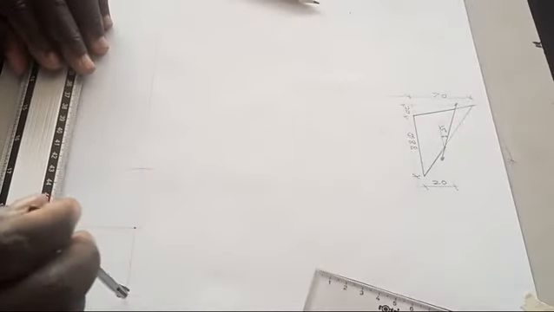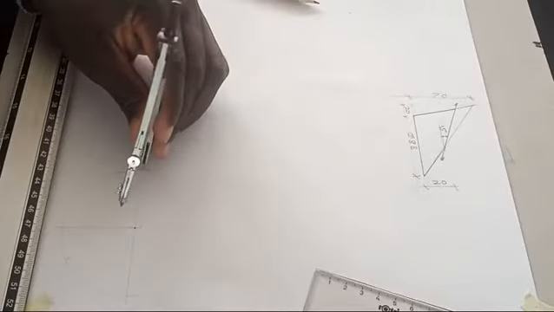You take the radius, mark an arc here. You come to this other end, you mark an arc here. You come to the middle at the bottom, mark an arc to the left and to the right. That will have given us the required division.